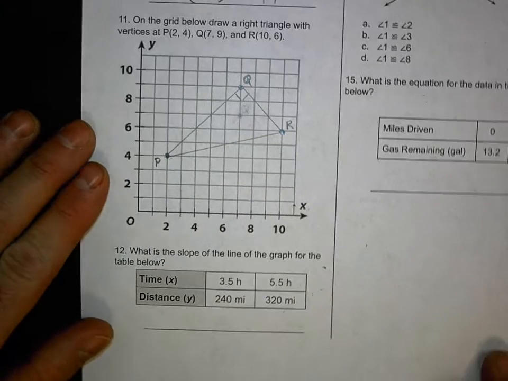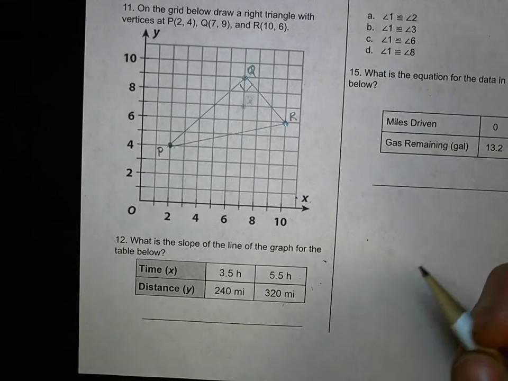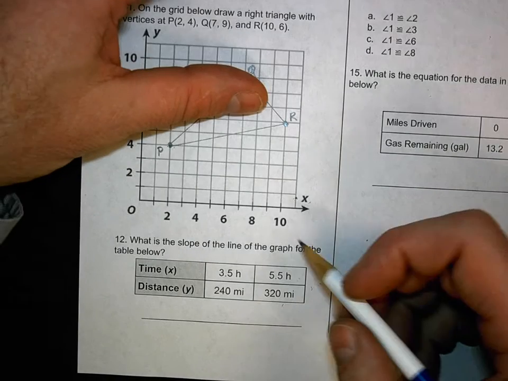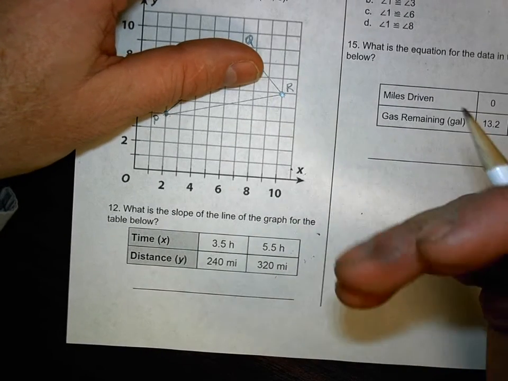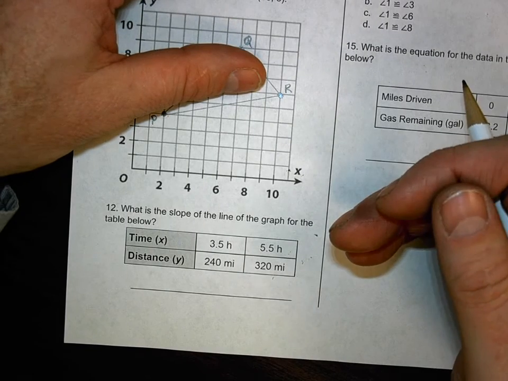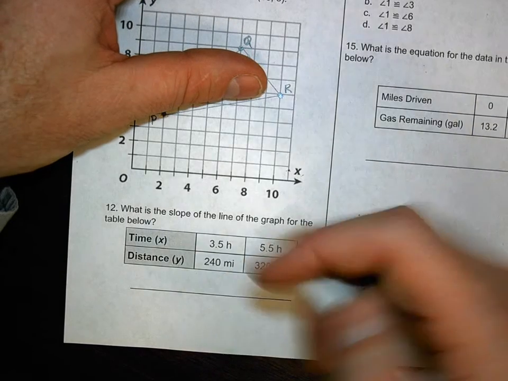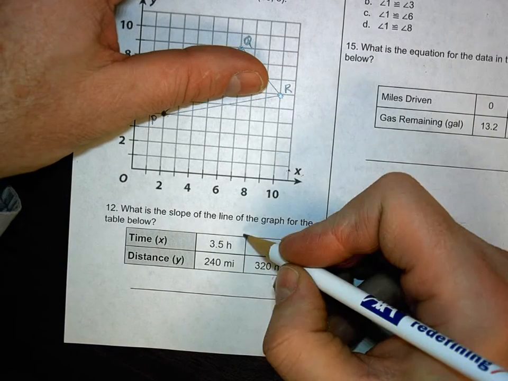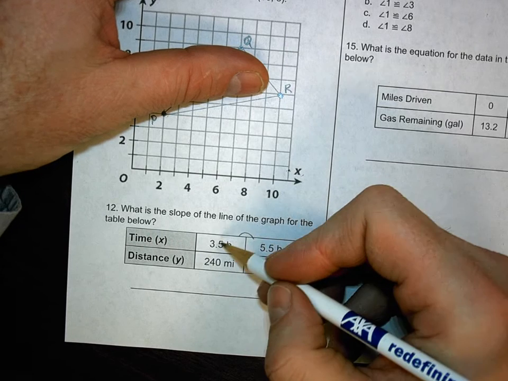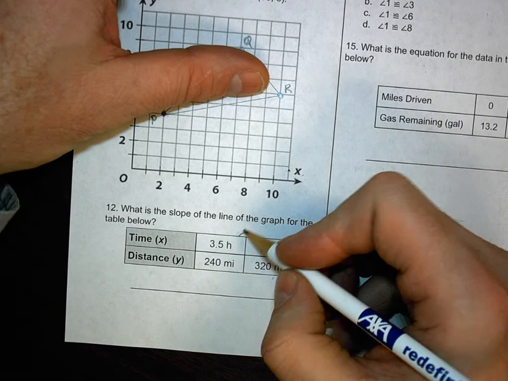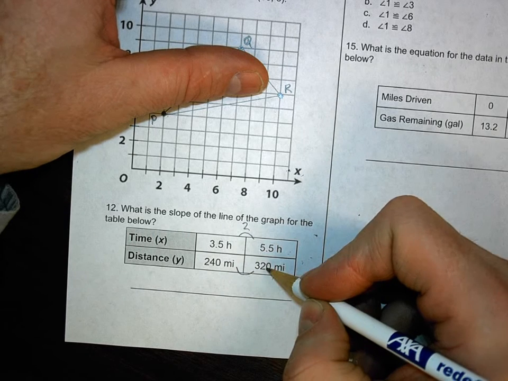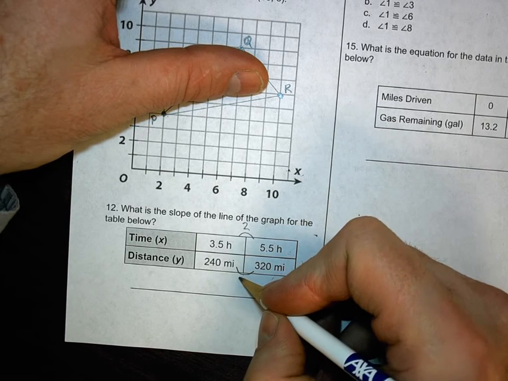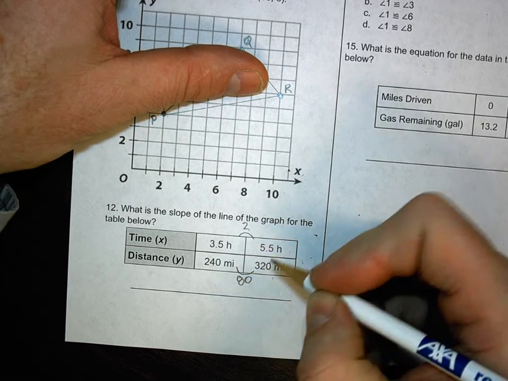All right. So we got another question from the past. We got a slope question of the line of the graph for this table below. So slope is the change in y over the change in x. We got x on the top, change in y. What's the change in y? What's the difference between 3.5 and 5.5? It's 2. Change in x, 240 and 320. That is 80. So there's the difference.